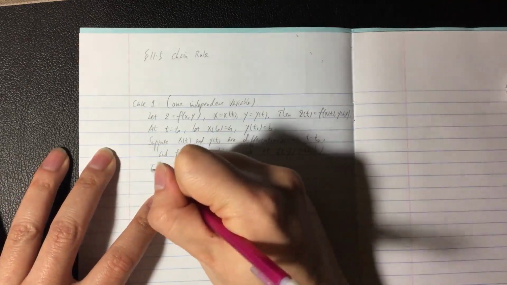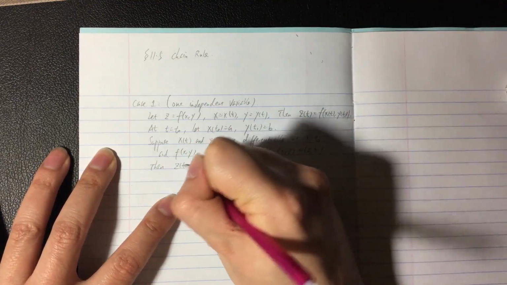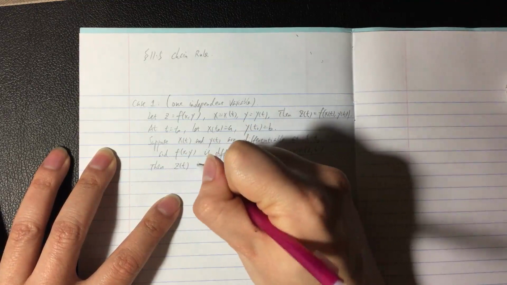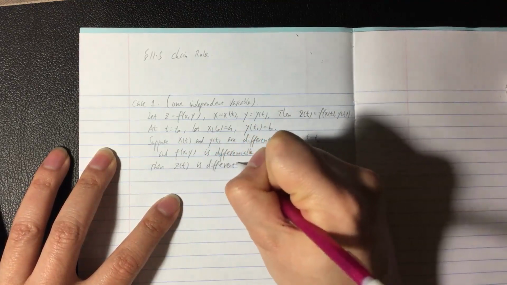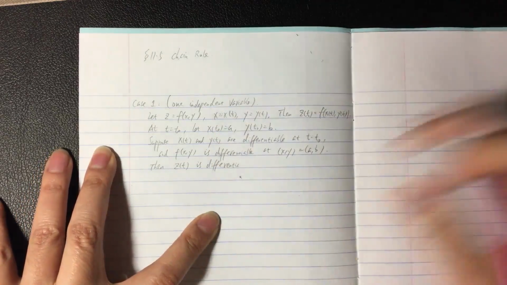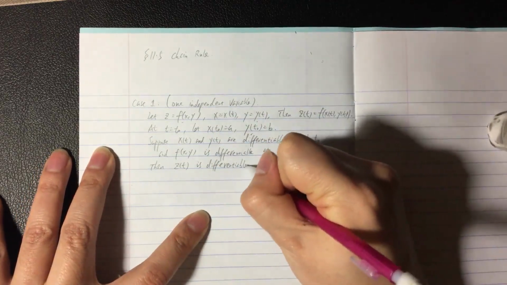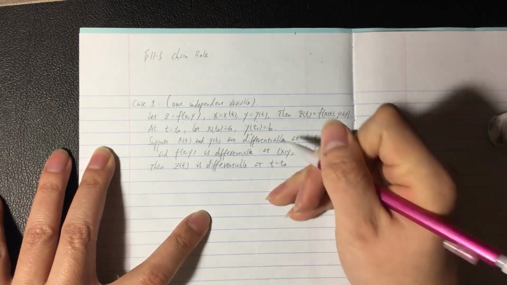Then the chain rule says z of t is differentiable at t equal to t0.